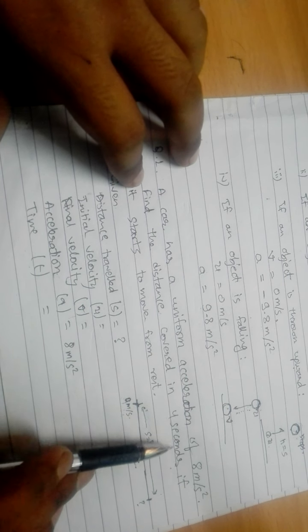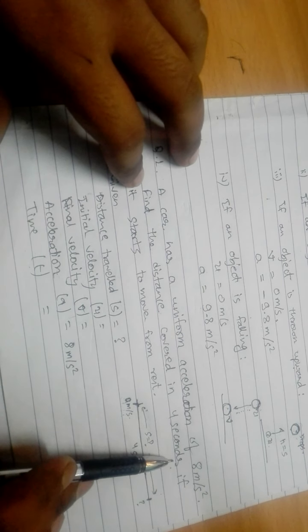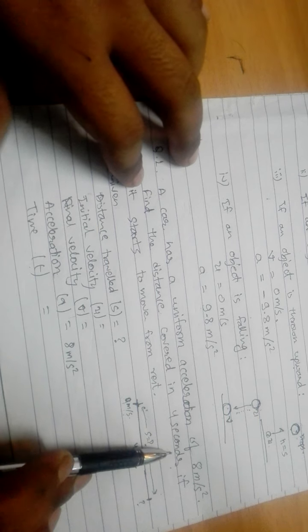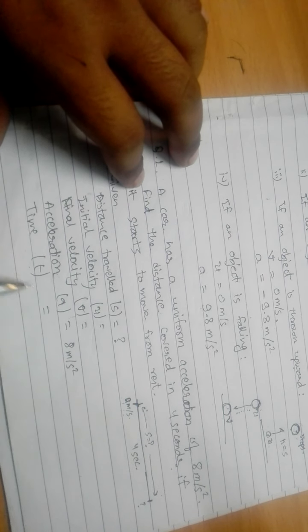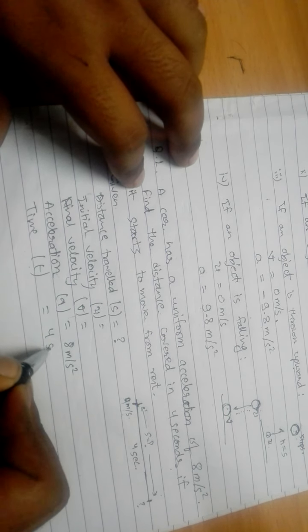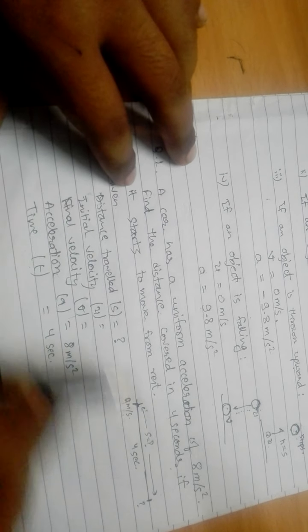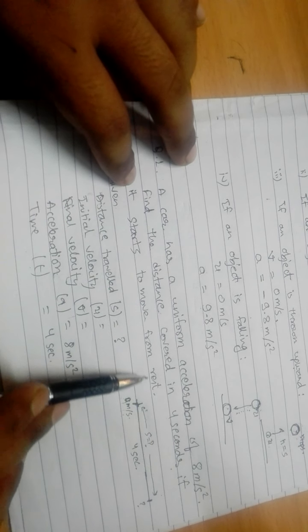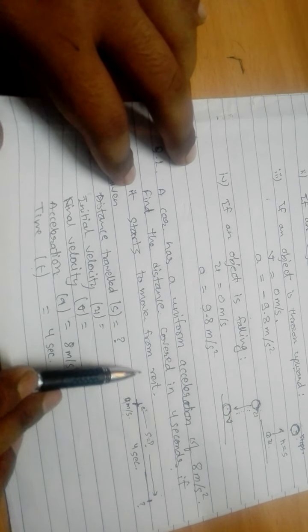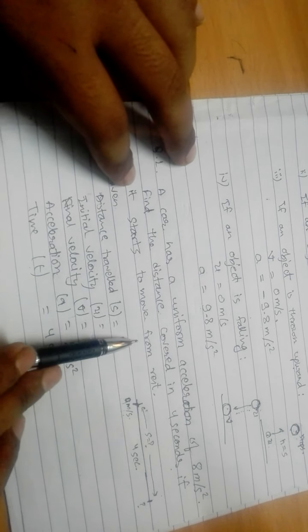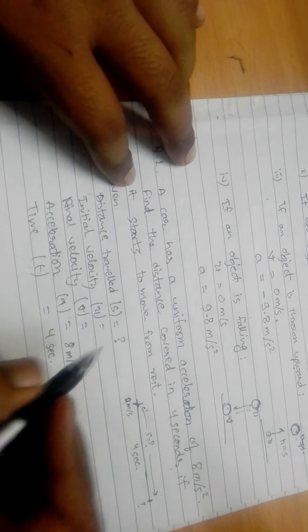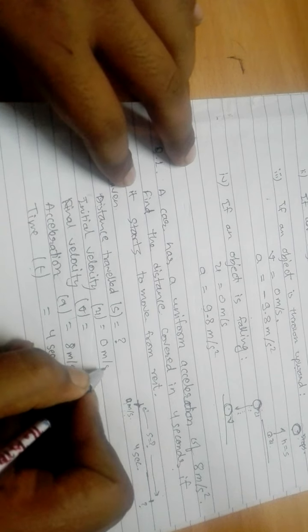Covered in 4 seconds. Seconds is an SI unit of time, so 4 seconds must be the value of time. If it starts to move from rest, as I already told you, that always means initial velocity is 0 meter per second.